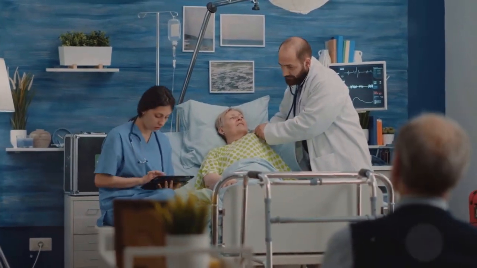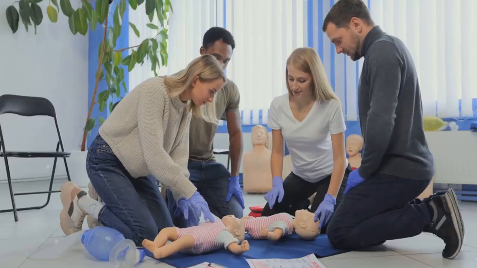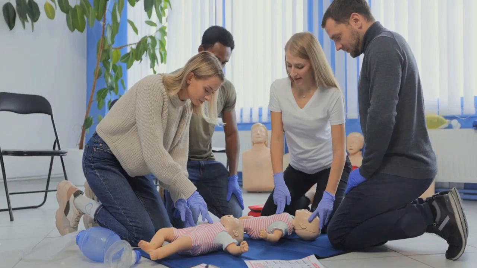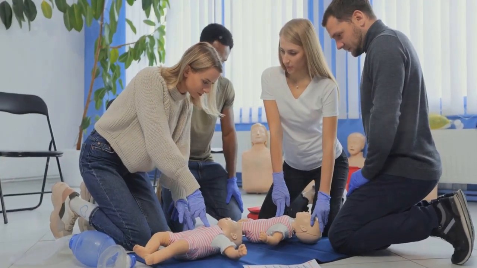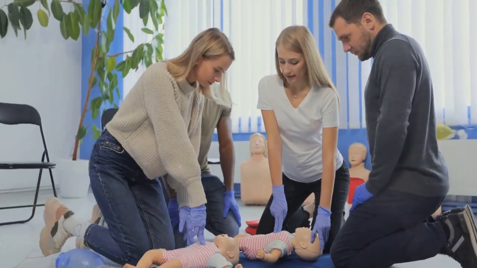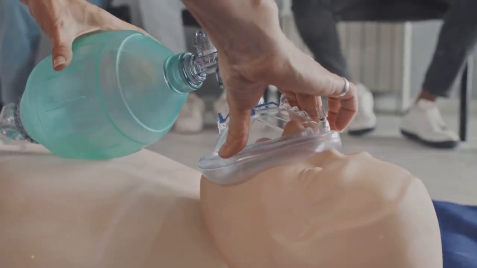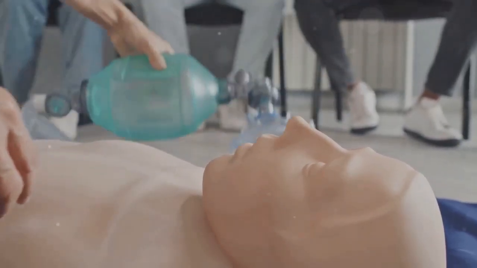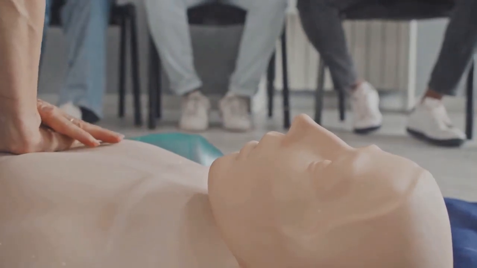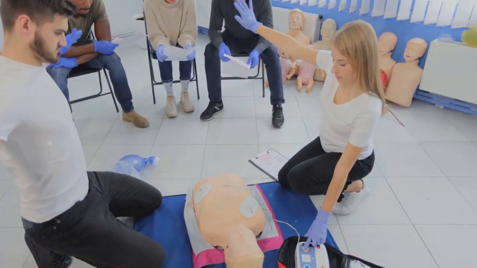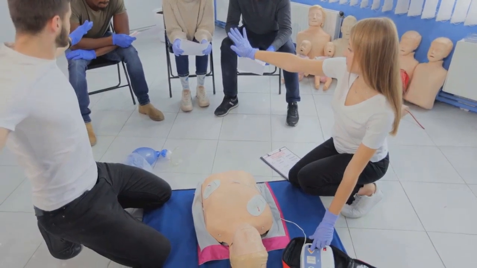Today we're going to focus on the management of stable and unstable tachycardia, following the American Heart Association (AHA) 2020 treatment guidelines. My name is AJ, and I'm an ACLS instructor with over 20 years of experience. We'll cover a detailed description of the medications used as well as the primary and secondary assessment of the patient.